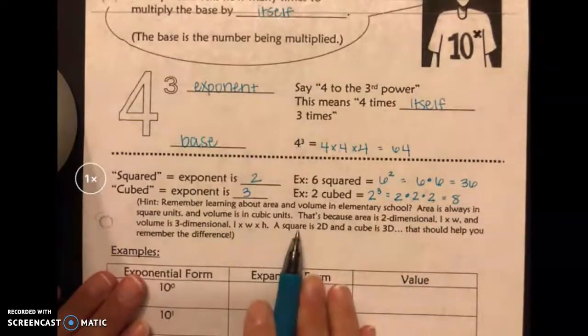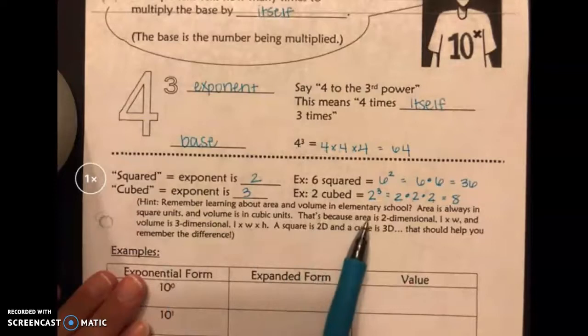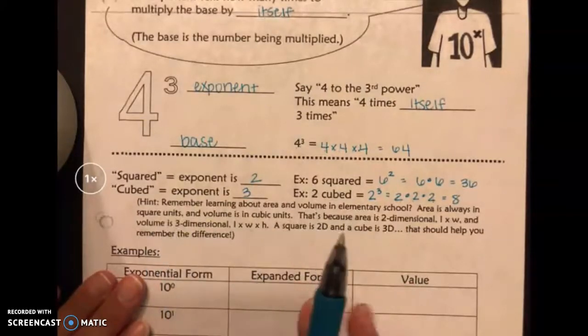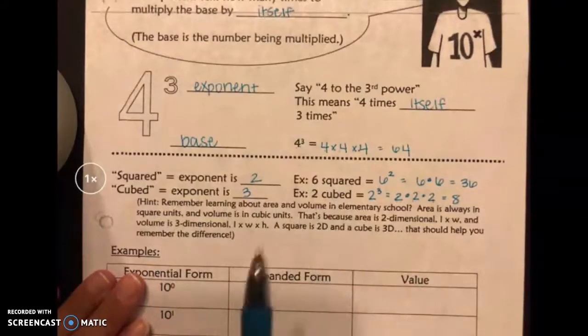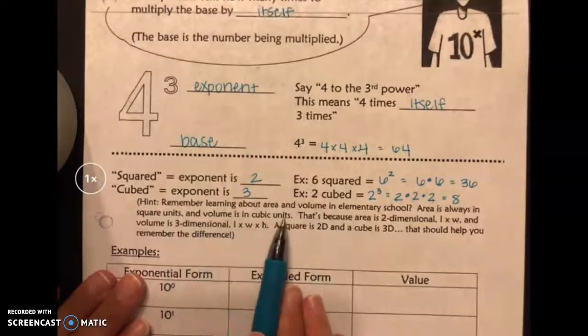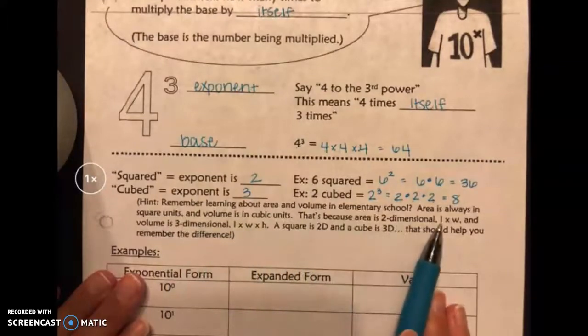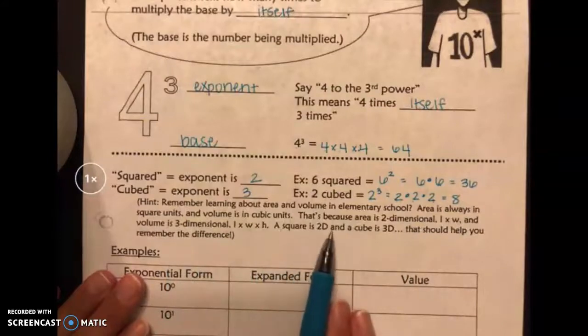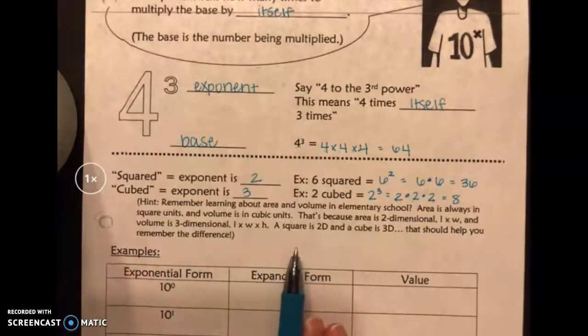Awesome. So guys, remember when you were learning area and volume in elementary school? Area is always in square units. Remember when you had to put the label on it, like feet, and you would write squared? It's the same thing. Volume is in cubic units. That's because area is 2-dimensional and volume is 3-dimensional. So a square is 2D and a cube is 3D. If it's cubed, you're multiplying 3 things.